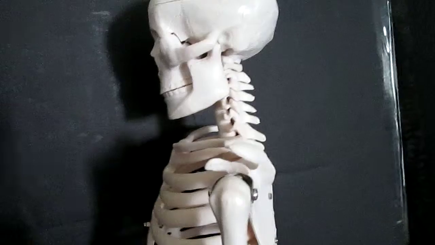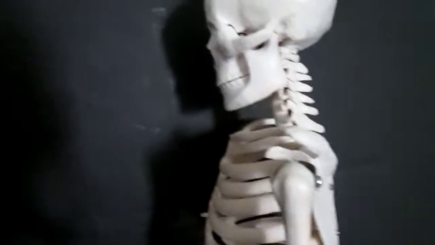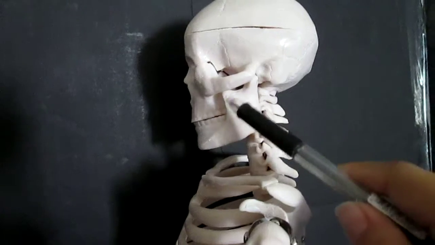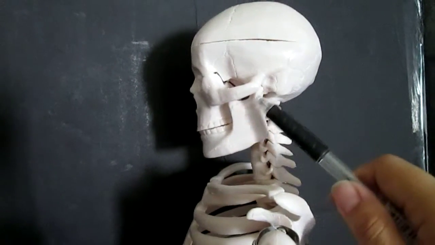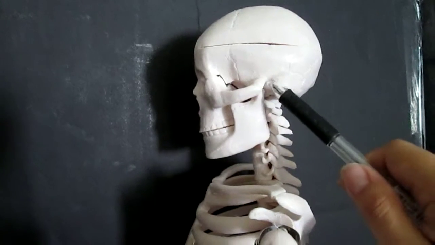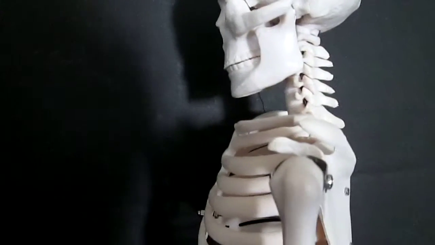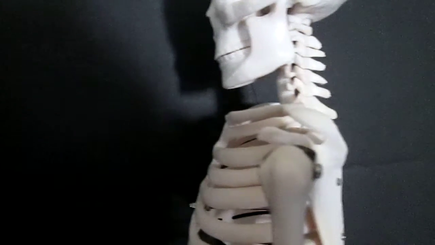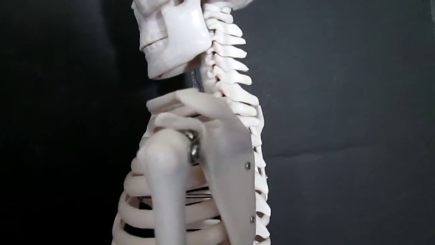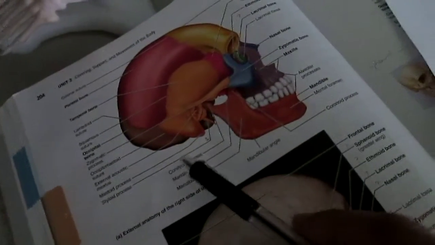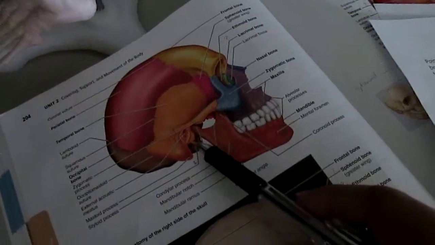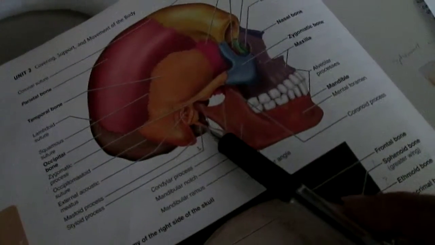Next we have the temporomandibular joint that is located here. This is the joint that connects the mandible to the temporal bone. The styloid process would be somewhere in here, but we will show it here in the textbook. The styloid process is here, this little thing that pops out.